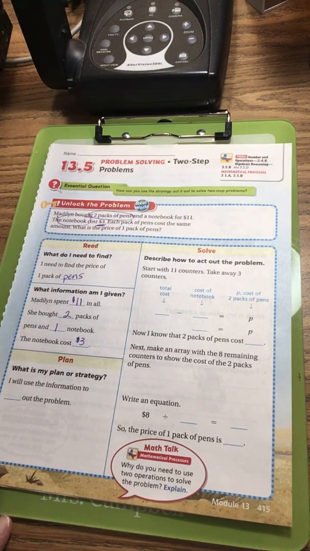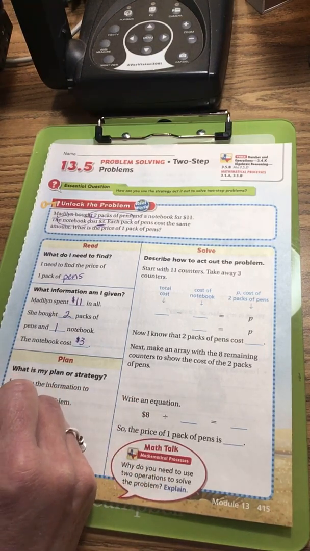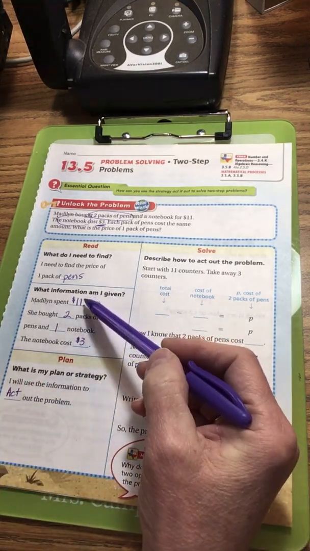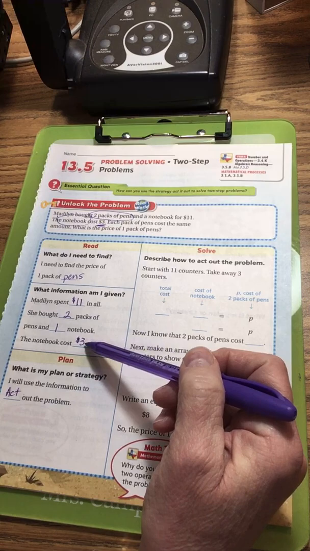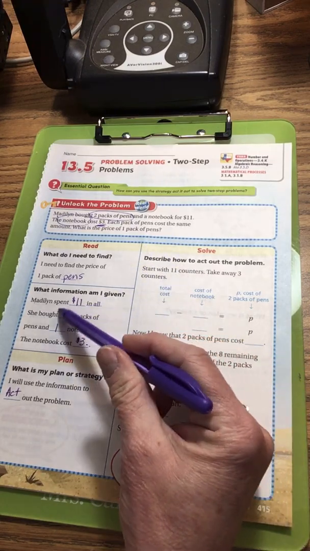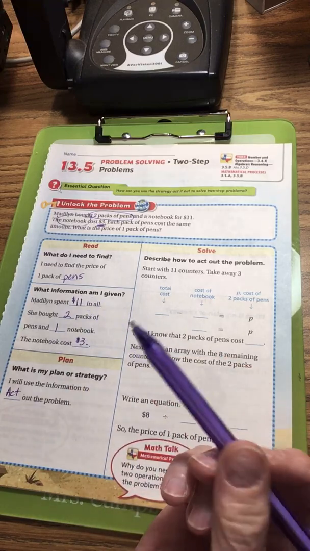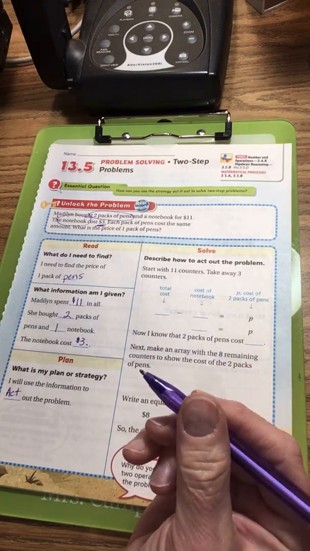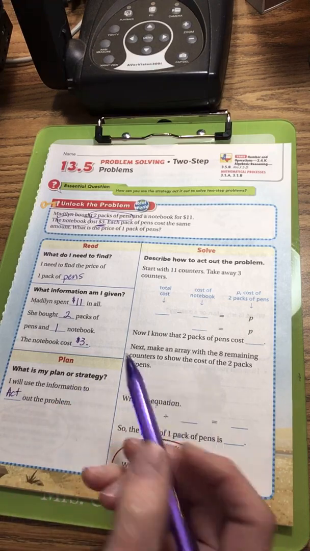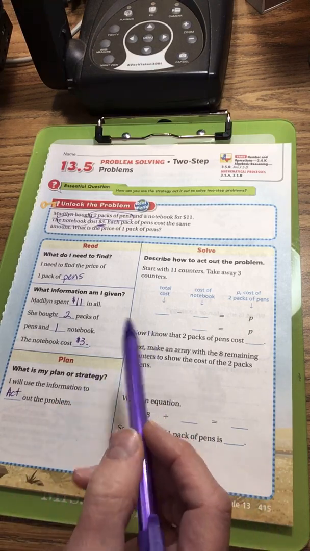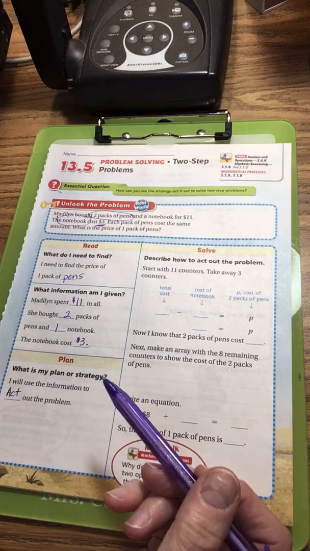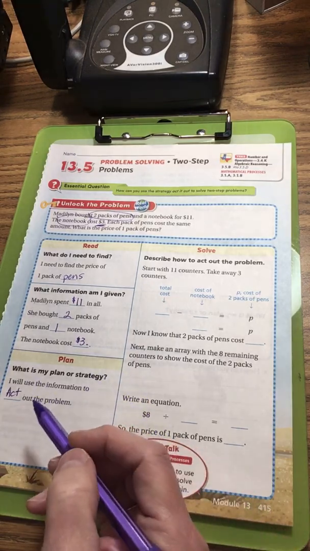I need to subtract. Okay, so I'm going to act out the problem. So somewhere in here we're going to subtract, right? Because we know this is the total amount. We know that she bought 1 notebook for $3 and the rest of the money was spent on the pens, right? So on the 2 packs of pens. So I know I need to subtract the cost of the notebook to know what the pens cost. Then I need to divide to find the cost of 1 pack of the pens, right?